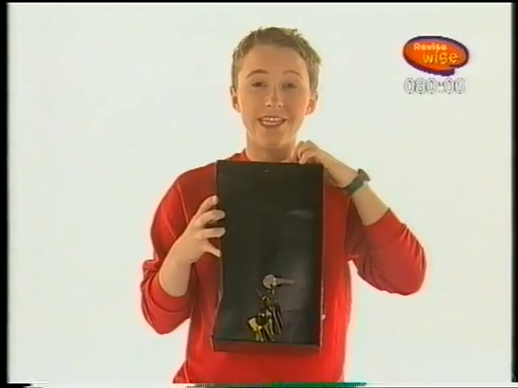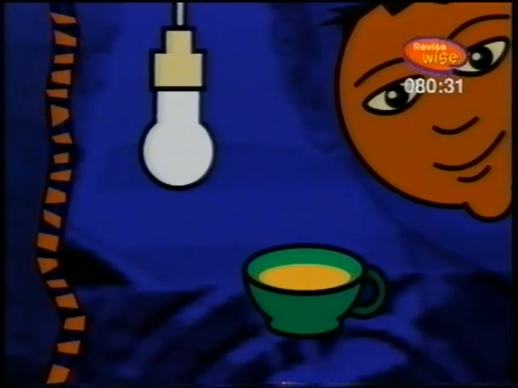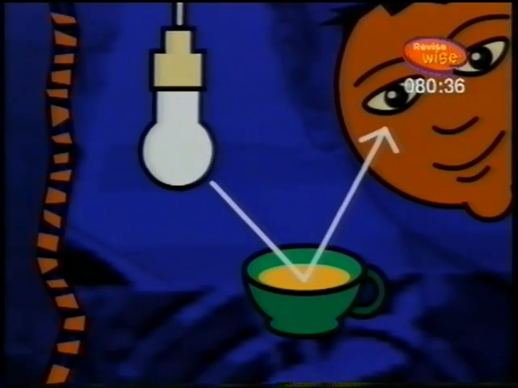Now, this is how we see everything around us. In the dark, you can't see things. You need a light source: a lamp, a candle, or the sun before you can see anything. This is because we only see things around us when light is reflected from them into our eyes. Light from the light source travels to an object and is reflected into our eyes. This is how we see the object.